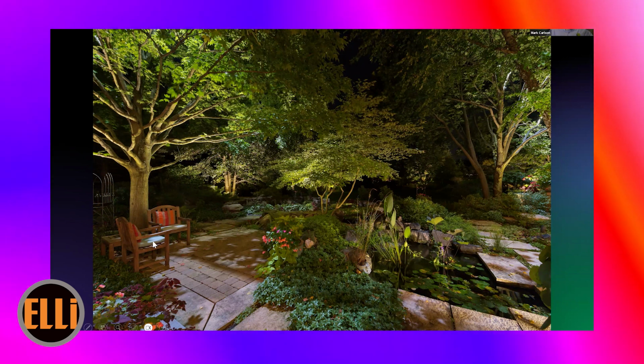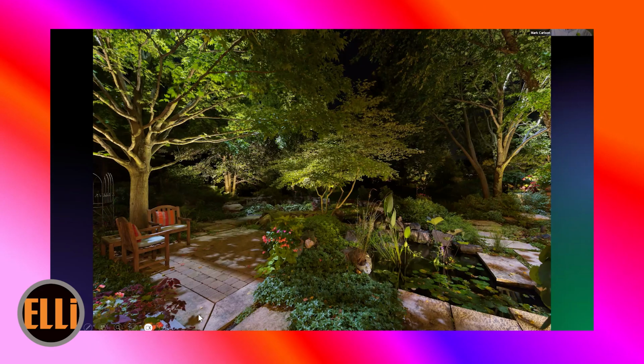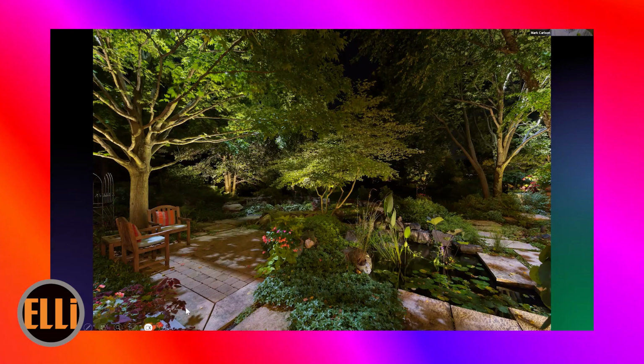You've got two chairs. To me, when I see two chairs in these small patio spaces, that means it's a quiet space for thought, for relaxation, intimate conversations. The sound of water trickling down is going to add to that experience.